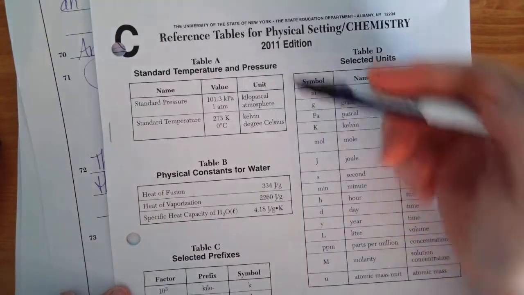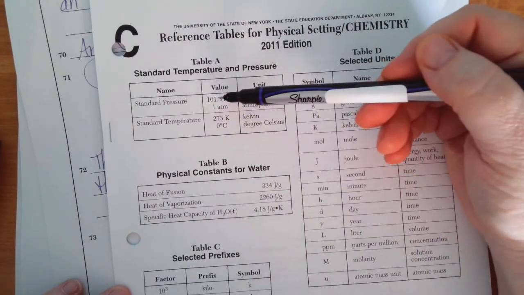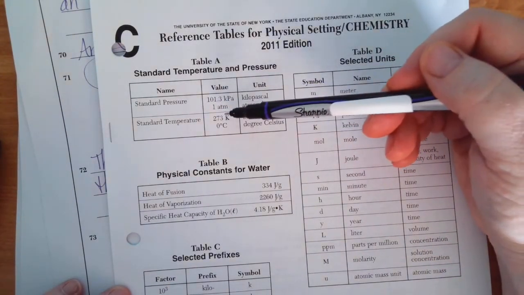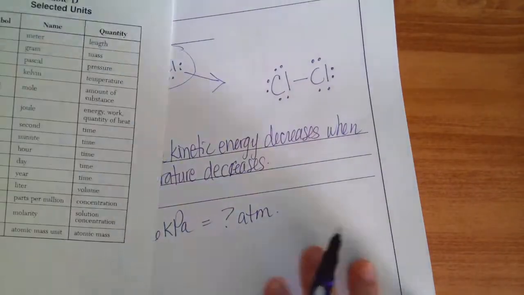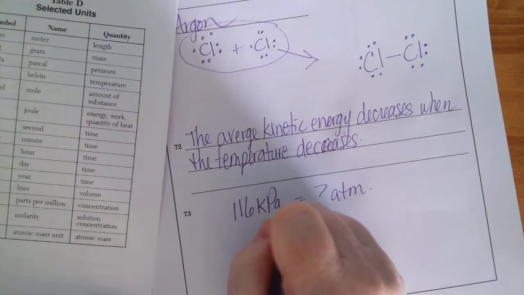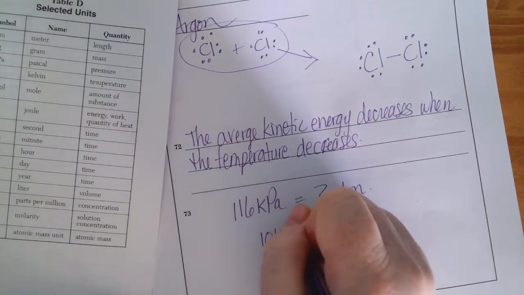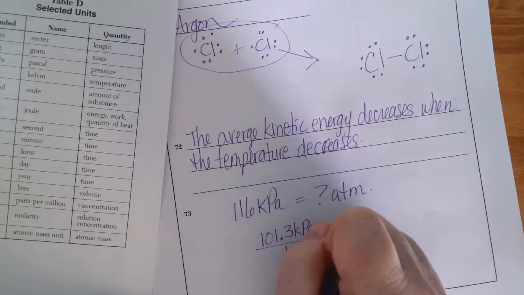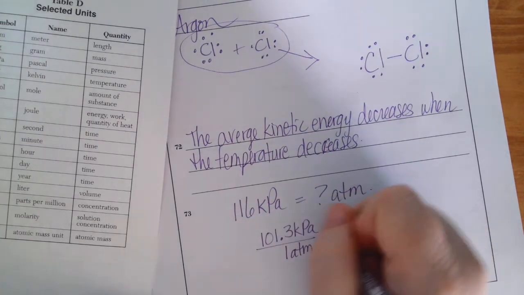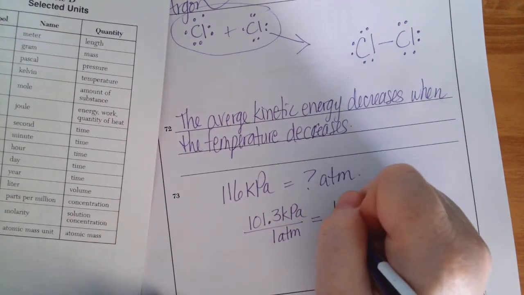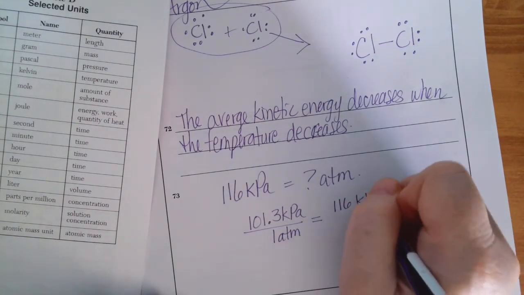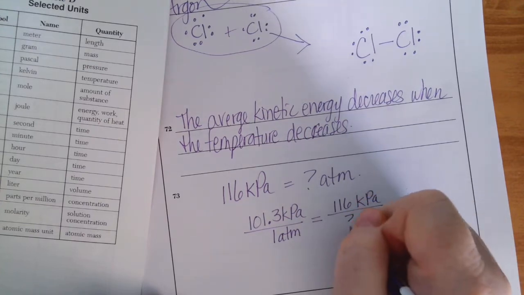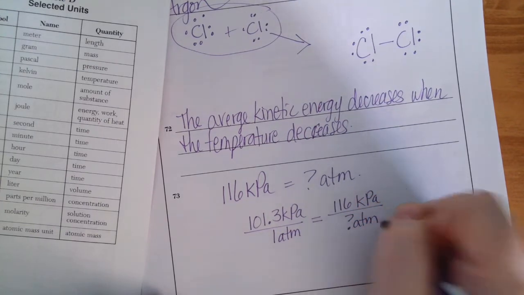Well, right here is my conversion. 101.3 kPa is the same as 1 atmosphere. So I'm going to set that ratio up. 101.3 kPa equals 1 atmosphere. So I don't have 101.3 kPa, I have 116 kPa equals how many atmospheres?